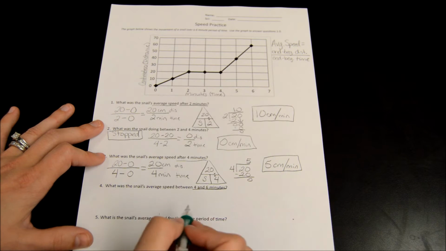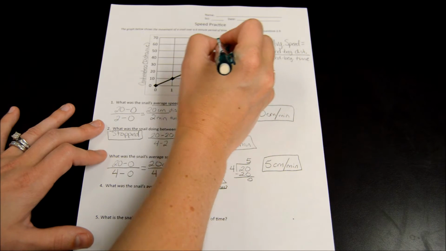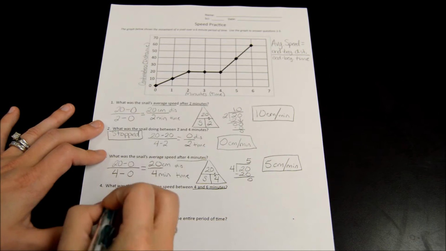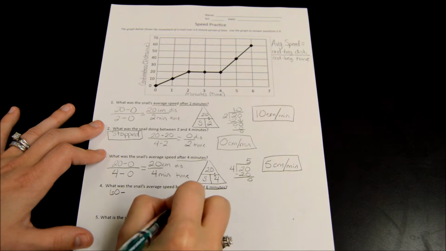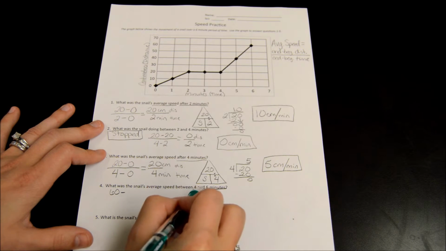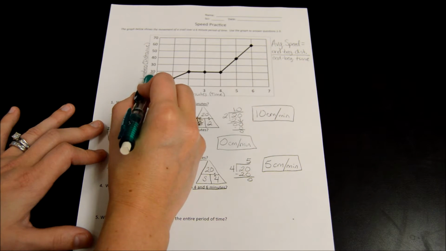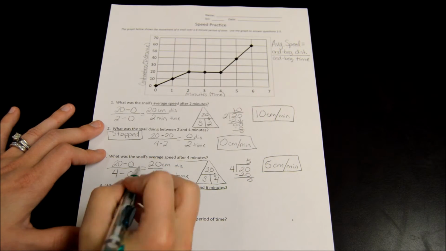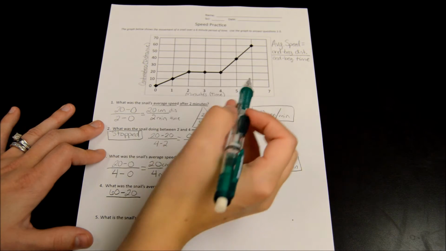Okay, so again, we take our ending distance. So at time 6, what was our distance? 60 centimeters. So 60 minus what was our beginning distance at time 4, because we're only looking between 4 and 6. So our distance at time 4 was 20 centimeters over our ending time.